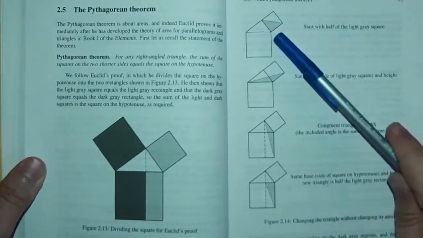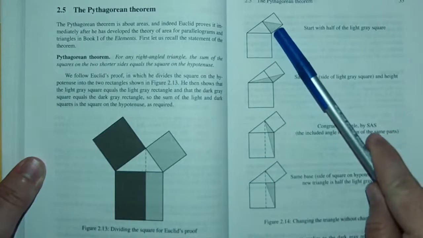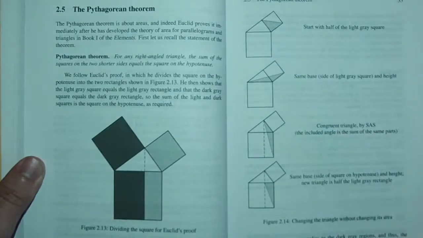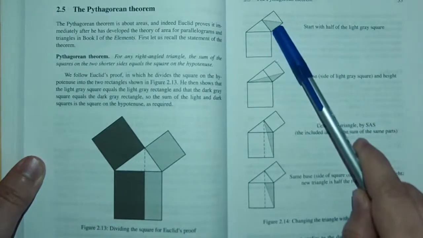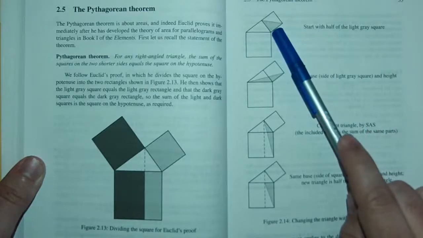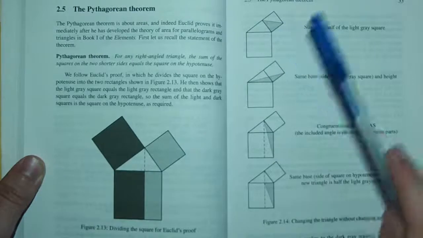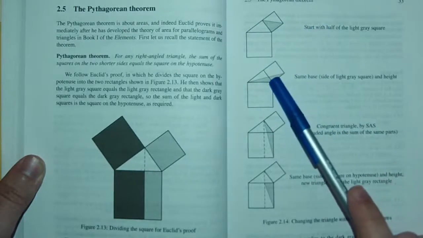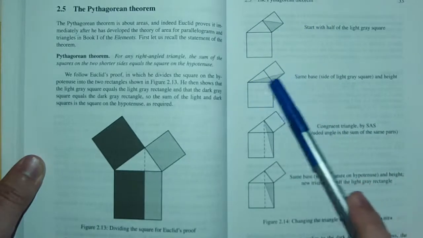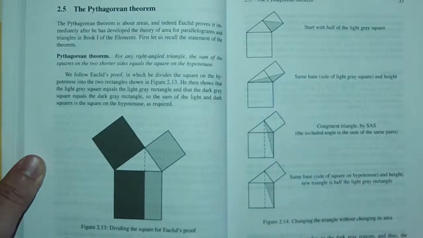So here, I start with this half of this light gray square. There it is. Then next, I claim that this area involving half of the light gray square is actually equal to the area of this triangle. Why?